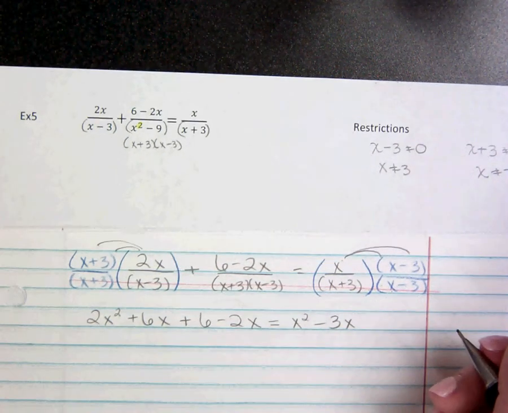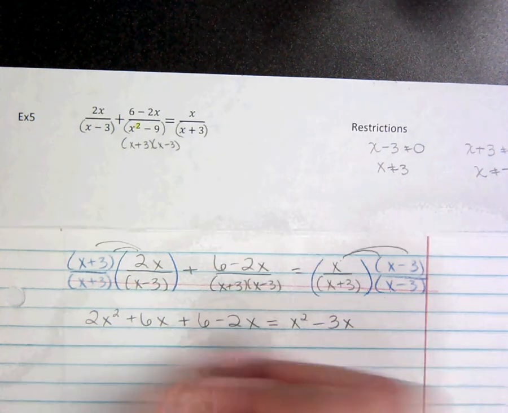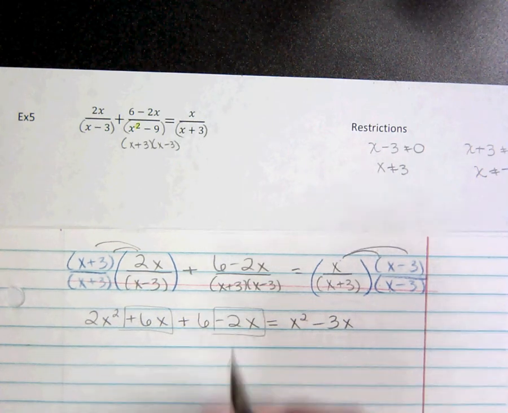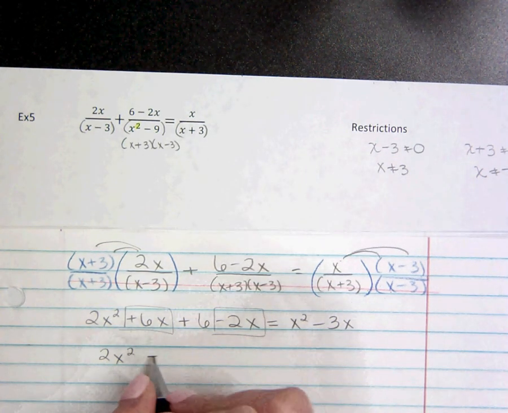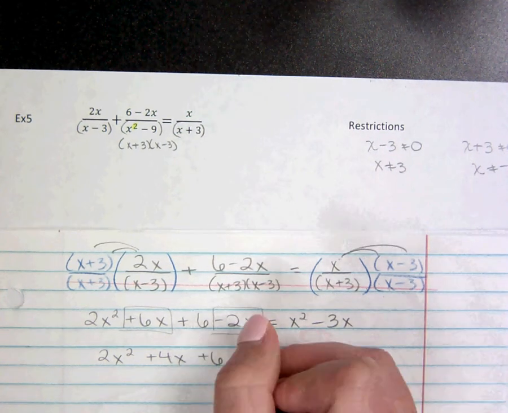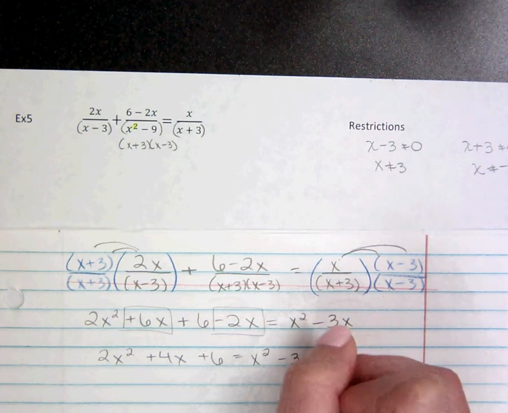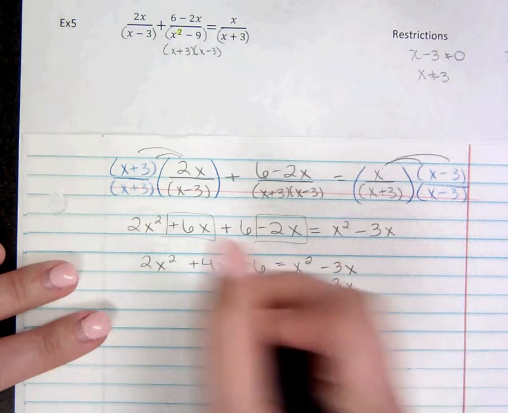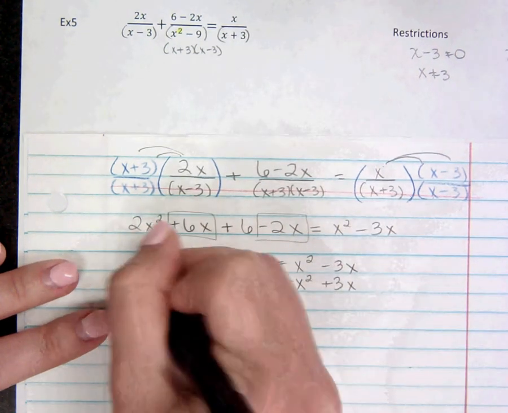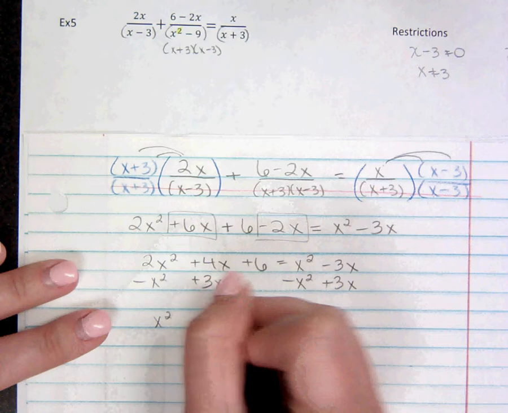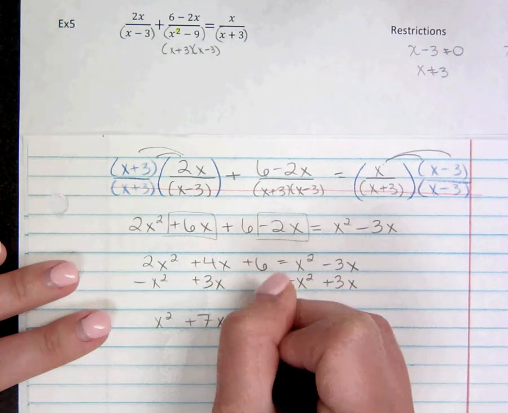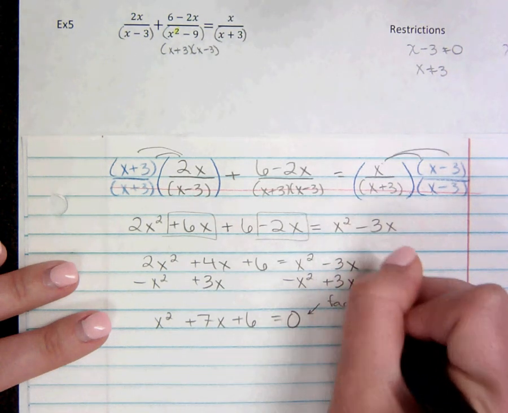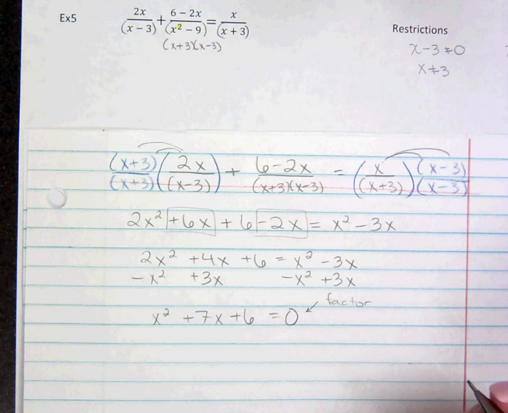So it's a little complicated there. I see some squared terms, so I want to get everything to one side, and I can also combine like terms as I go along. So we have 2x squared plus 4x plus 6 equals x squared minus 3x. I'm going to move both of those terms to the left. I'm going to add 3x and subtract x squared. That's going to give me x squared plus 7x plus 6 equals 0. Once it equals 0, you know that you can factor. So you have to get everything to one side and then factor.